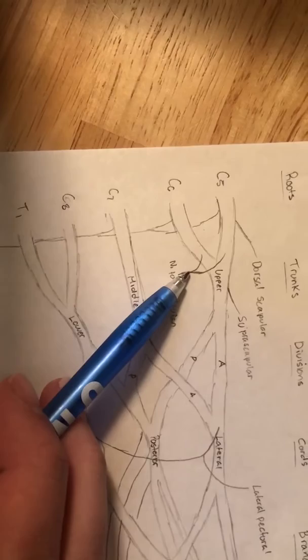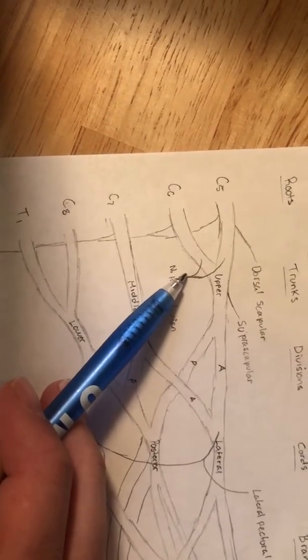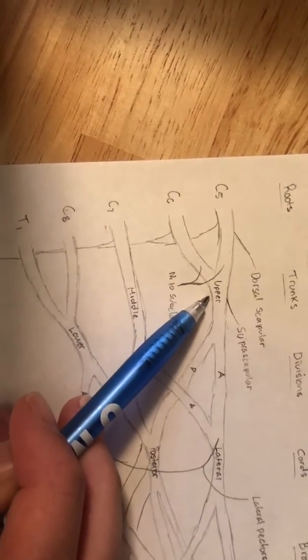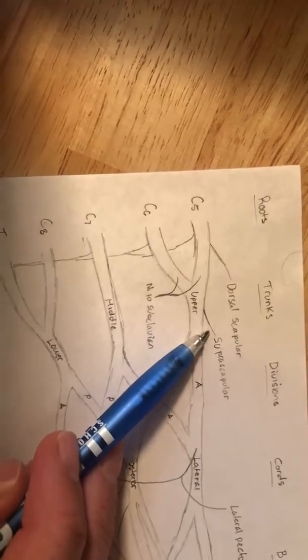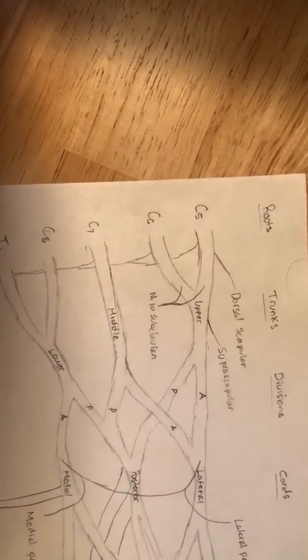Right here, right off the C5 and C6, right before you get to the upper trunk, you have the nerve to the subclavius muscle. And then in this upper trunk right here, you have the suprascapular nerve, which goes to your supraspinatus and infraspinatus muscles. So those are really the only ones that come off before you get to the divisions.